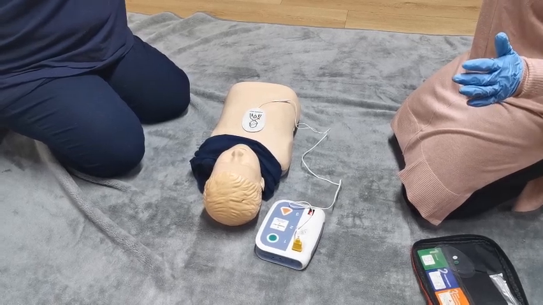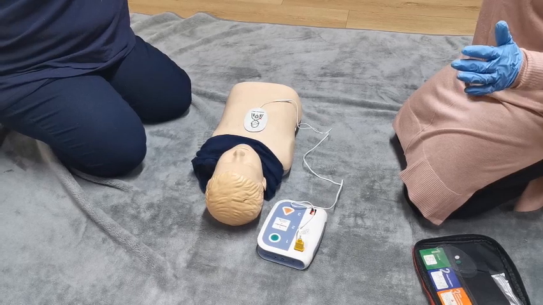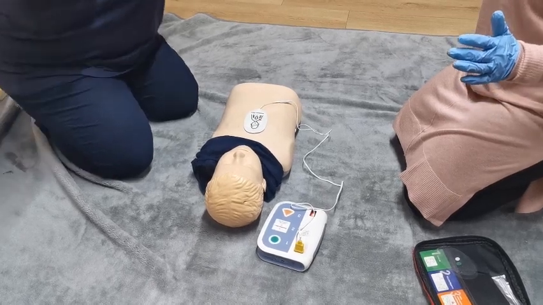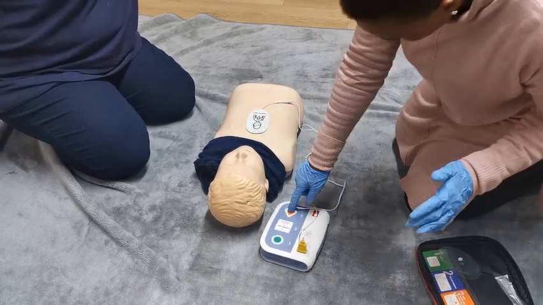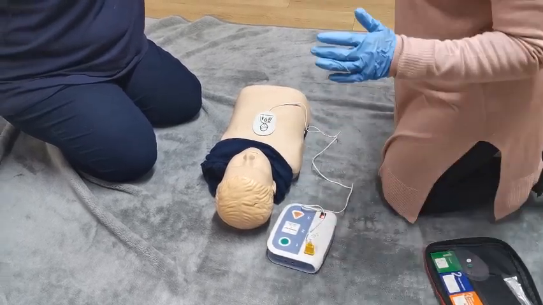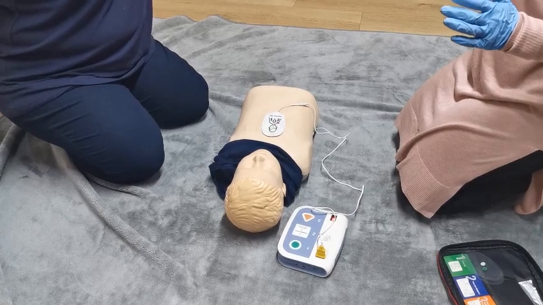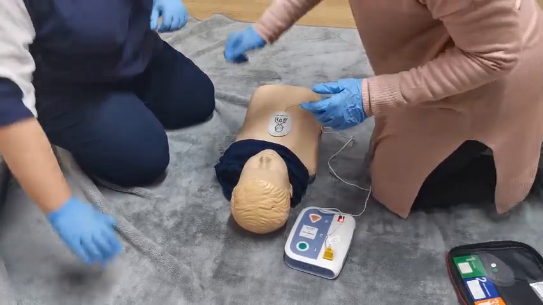Charging. Stay clear of patient. I'm clear, you clear, all clear? Deliver shock now. Press the orange button now. Shock delivered. Begin CPR. Starting with chest compressions.